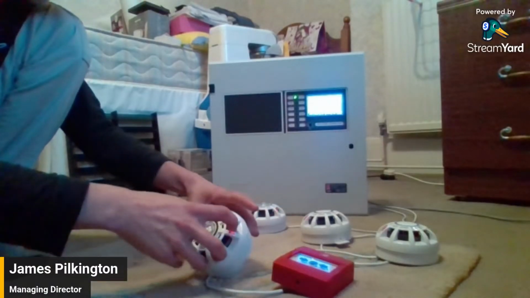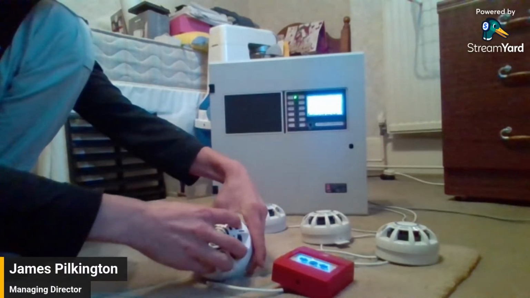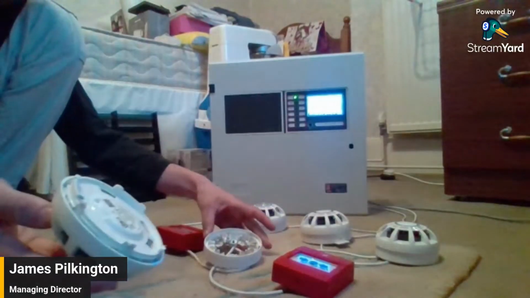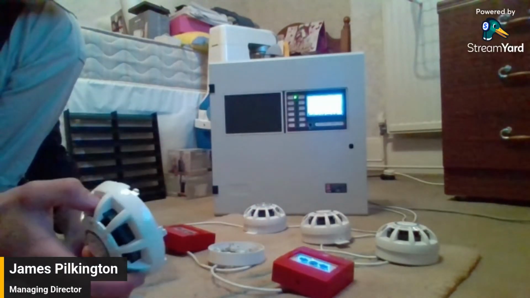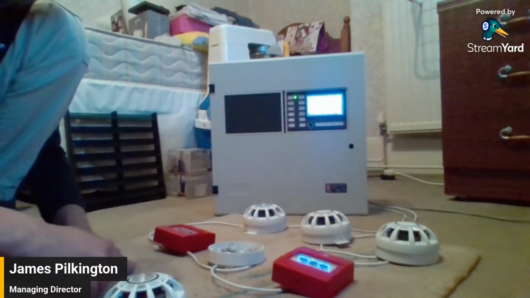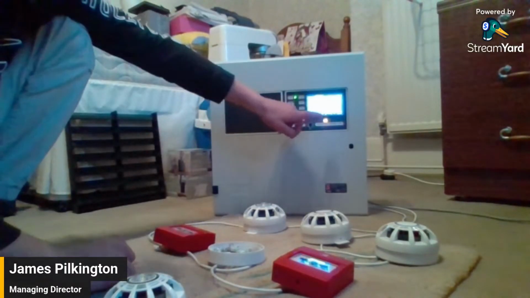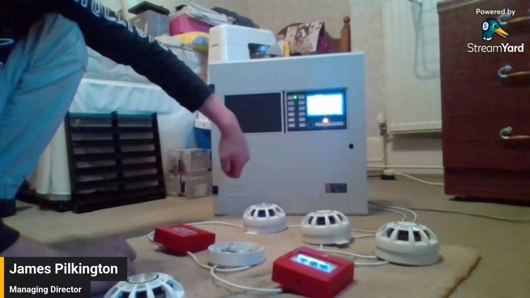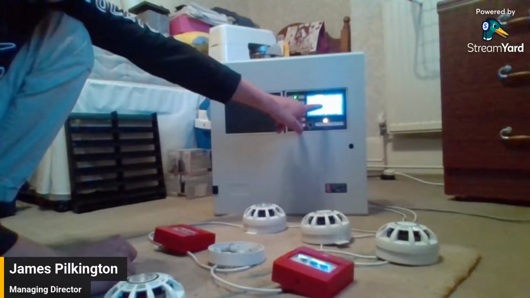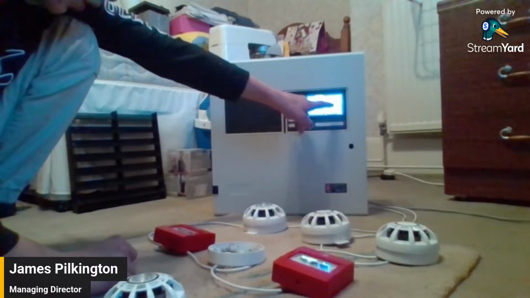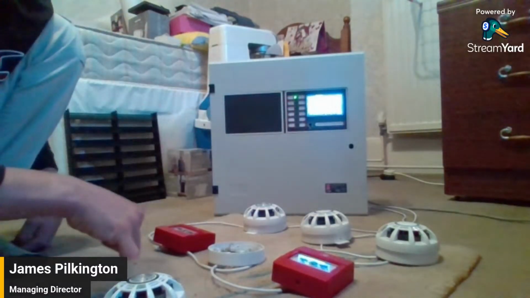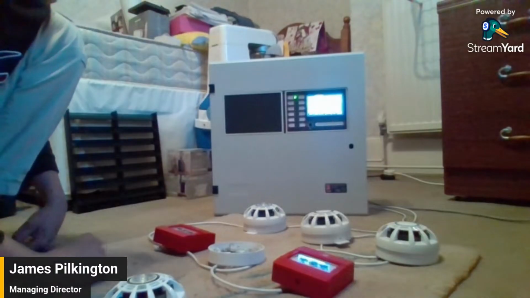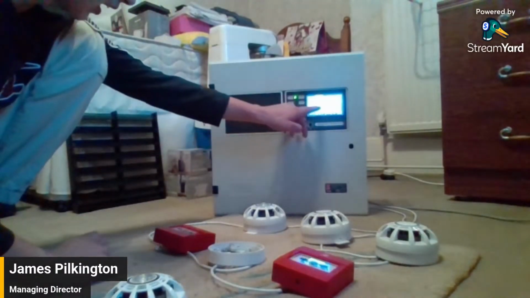Again, you've got constant fault monitoring on these devices, so you remove a head and when the loop polls, you'll get, there we are, loop 1, device 3, Cast Pro, optical heat, CO, tone sounder, and VAD missing, and it tells you the time.